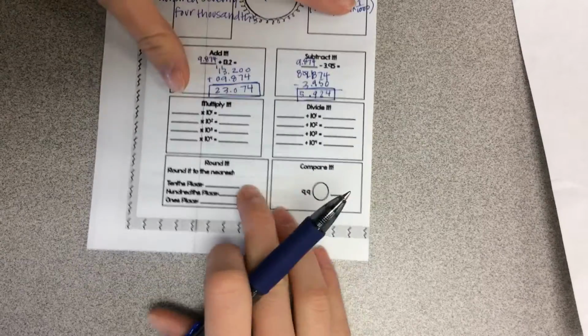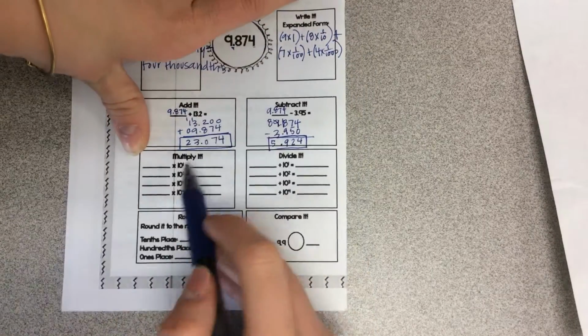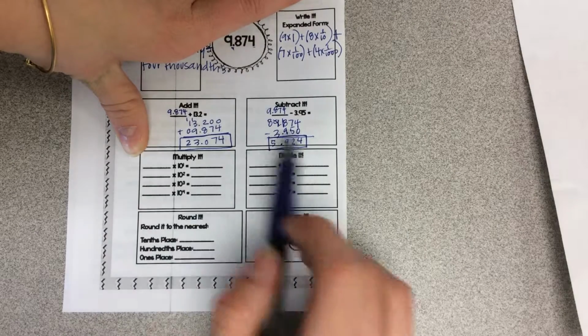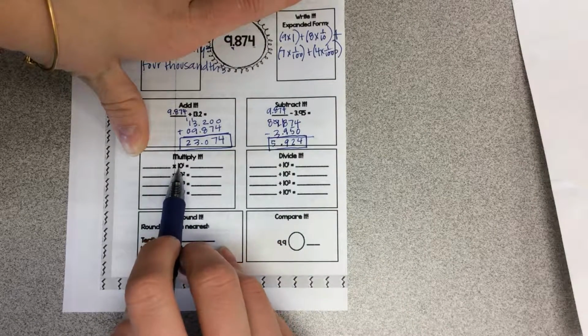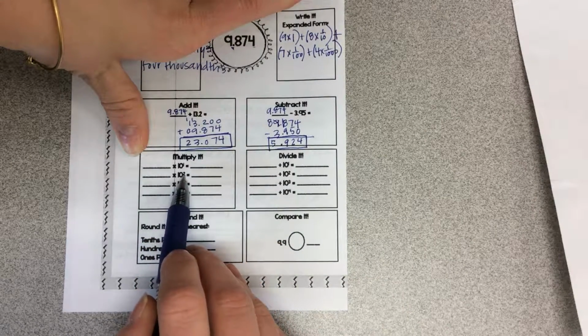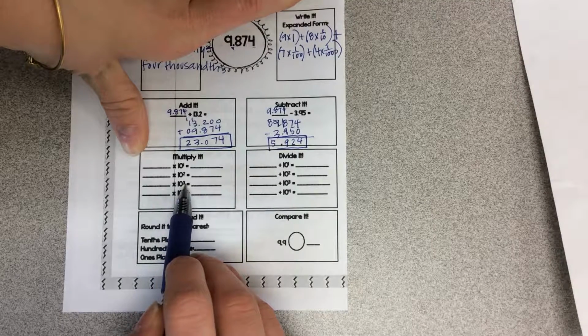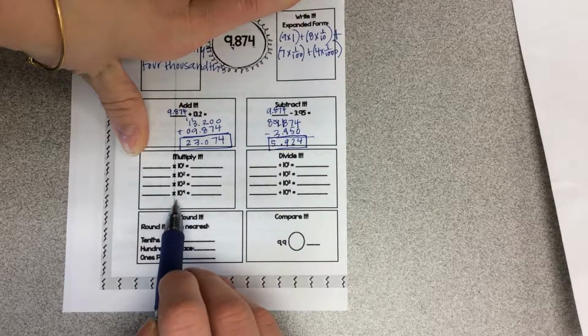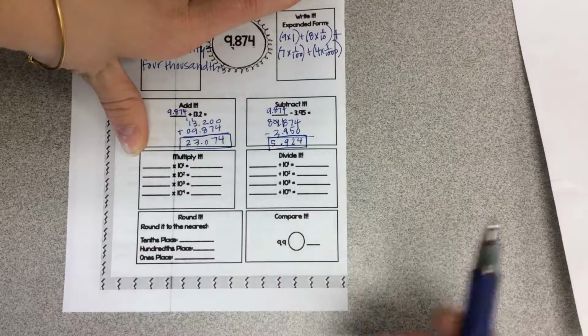Part 2 of this, we are now multiplying and dividing our decimal by exponents. 10 to the something power. 10 to the first power is 10. 10 to the second power is 2 zeros, so it's 100. 10 to the third power, 3 zeros makes it 1,000. 10 to the fourth power makes it 10,000.